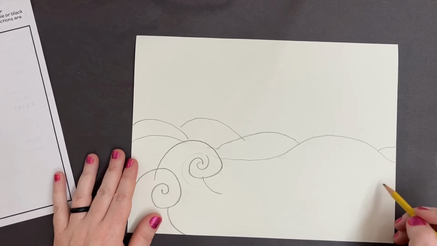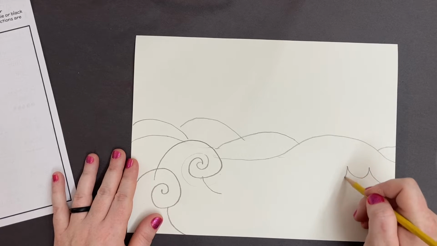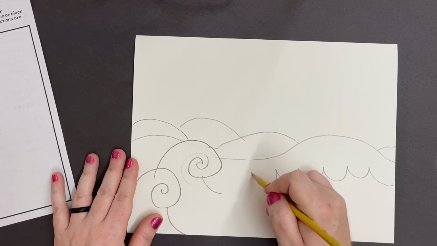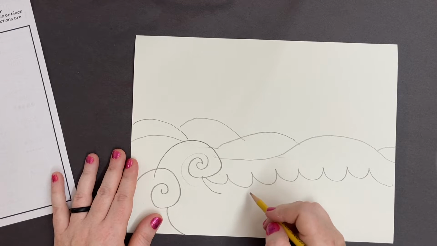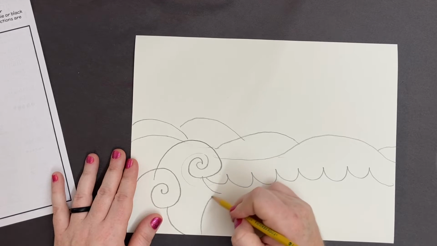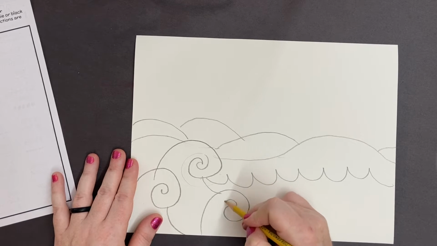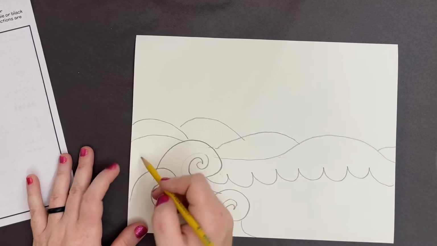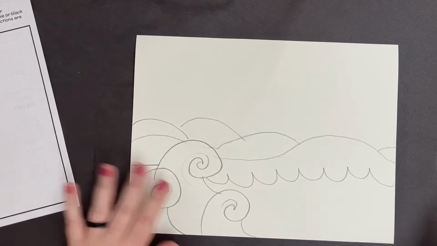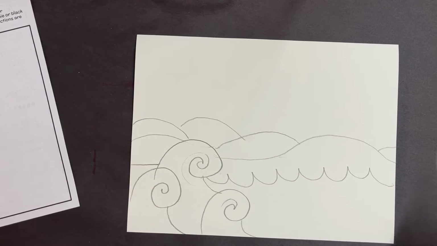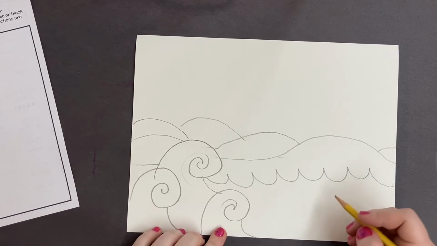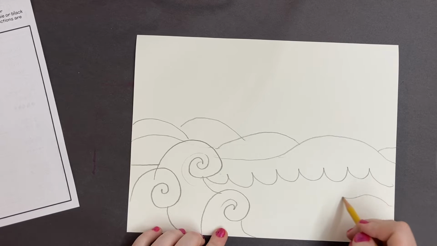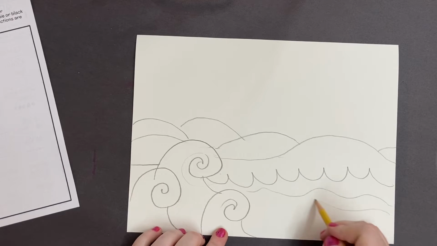You might want to add some waves, because I'm gonna add some water. So I have some hills, I have some water. Make another little wave right here, some curly cue waves. I'm gonna do a straight line over here, because this is where the water starts. That's like my shoreline. I'm gonna do some wavy lines here, because this is some water.